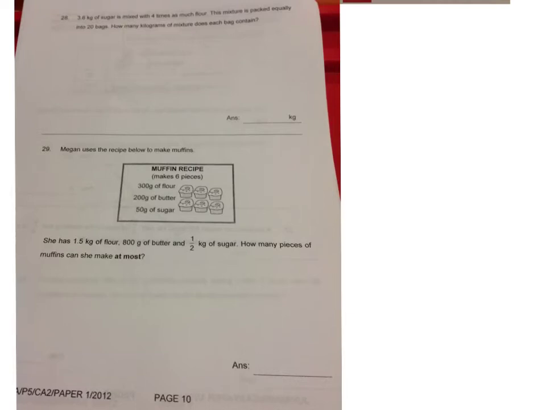Now question 28. 3.6 kg of sugar is mixed with 4 times as much flour. So sugar is 3.6 kg, whereas flour is 4 times, that will be 3.6 times 4, which gives us 14.4. The mixture is packed equally into 20 bags. How many kilograms?